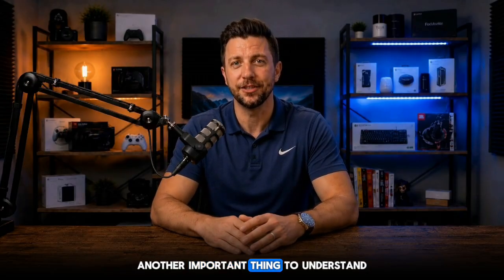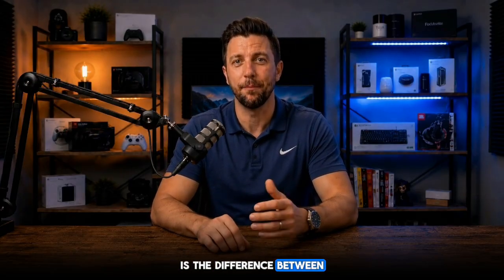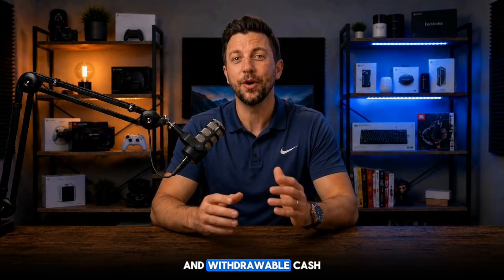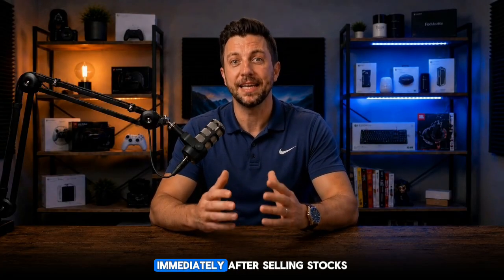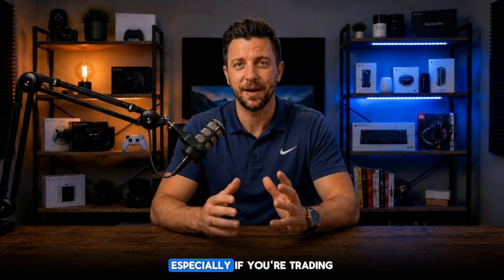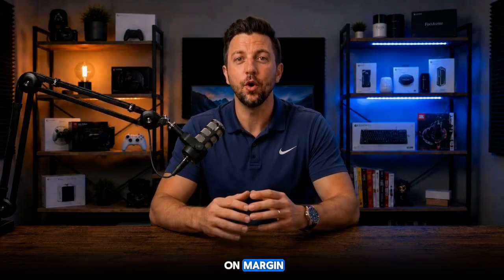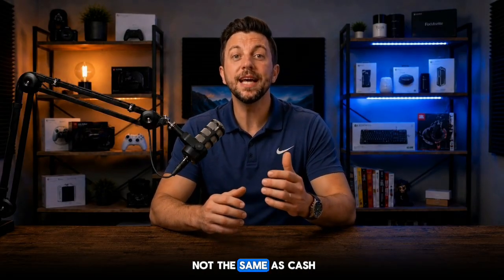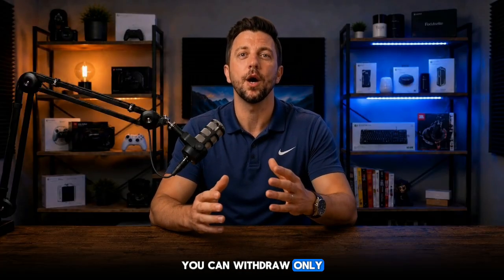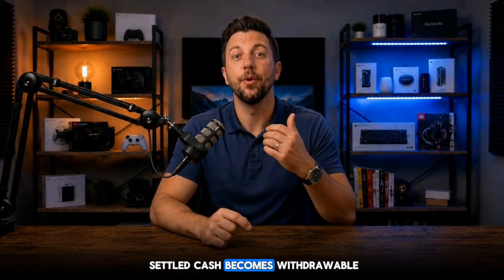Another important thing to understand is the difference between buying power and withdrawable cash. Buying power is the amount you can use to trade again immediately after selling stocks, especially if you're trading on margin or if your funds are still settling. But buying power is not the same as cash you can withdraw. Only settled cash becomes withdrawable.